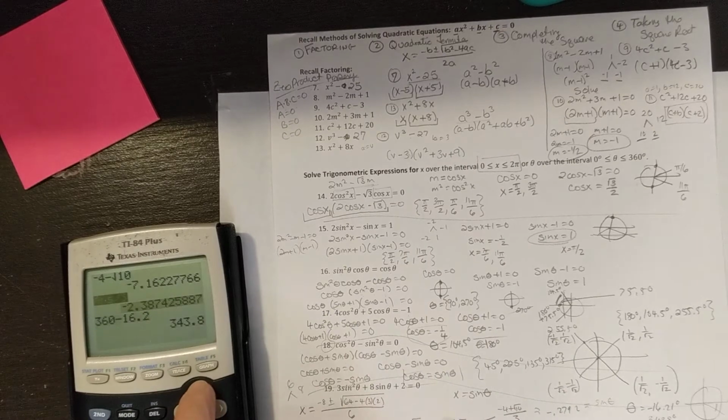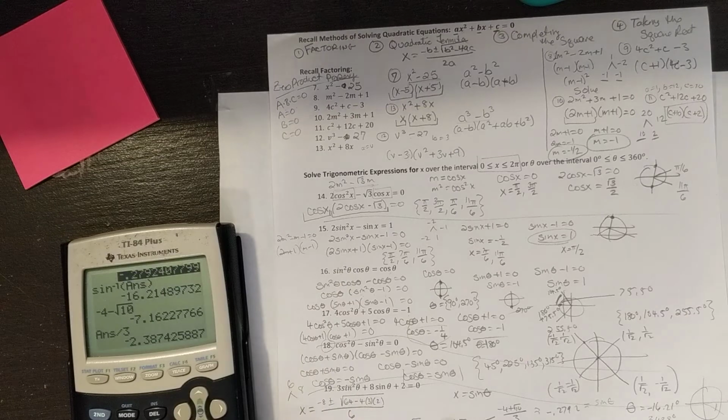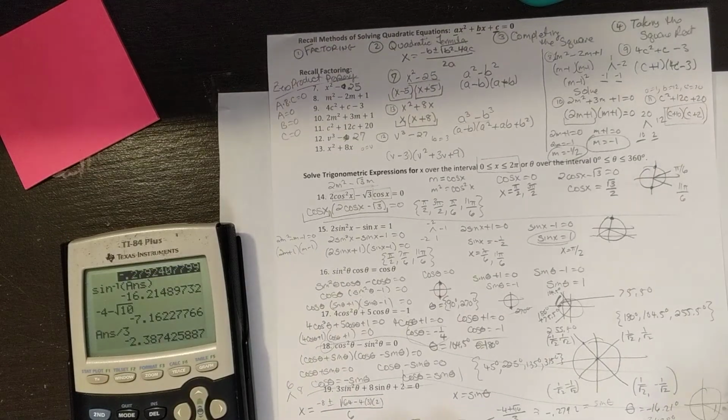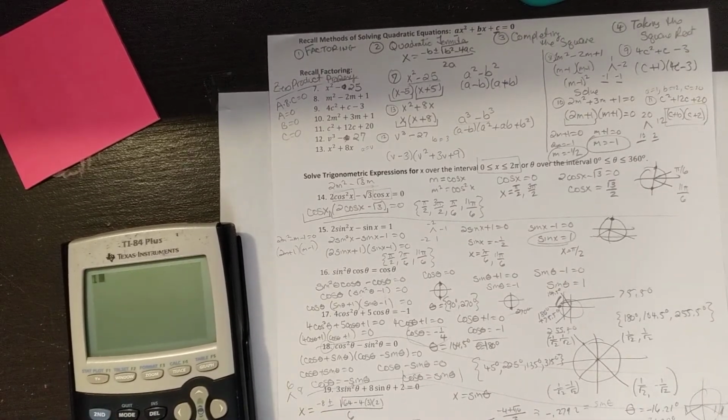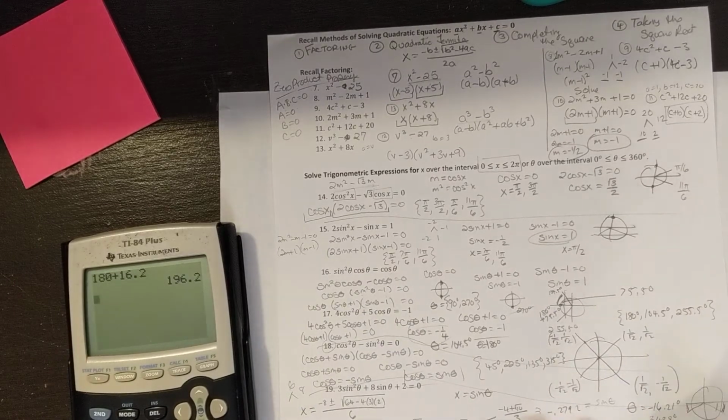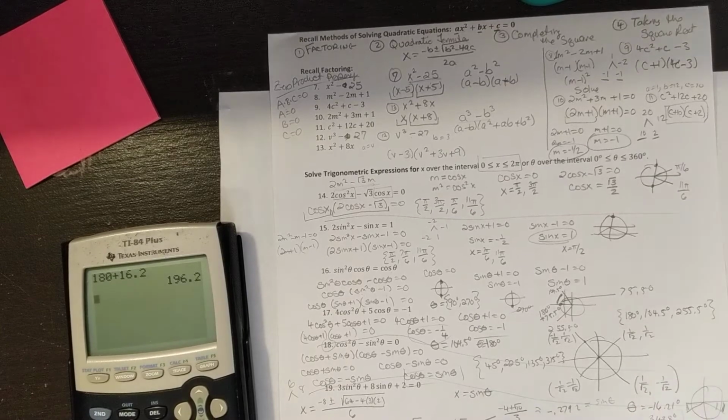Let me just double check something real quick. Make sure I'm telling you the truth. Yes, okay. So where else do we have another negative sine value? It's also negative in quadrant 3. So if this much is 16.2 degrees, so is this much. How can we get the positive angle? 180 plus 16.2 gives me 196.2. So these are my two answers for number 19.